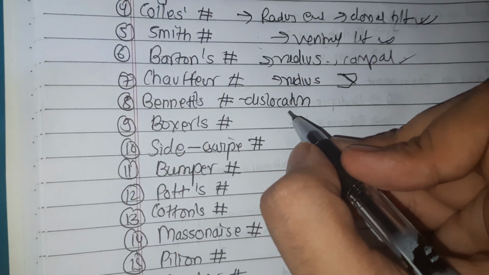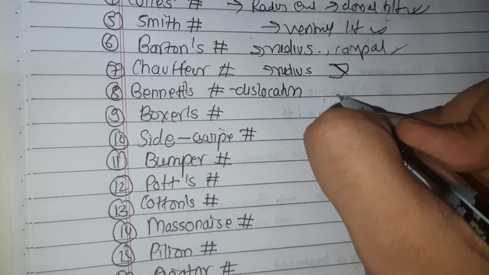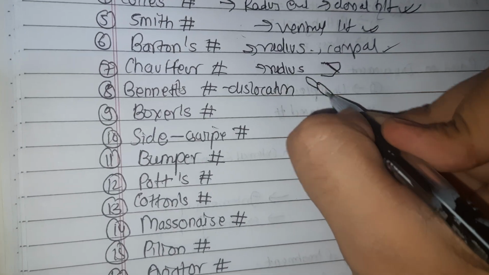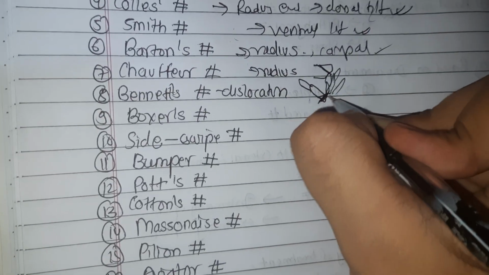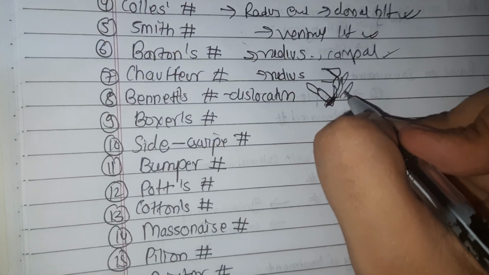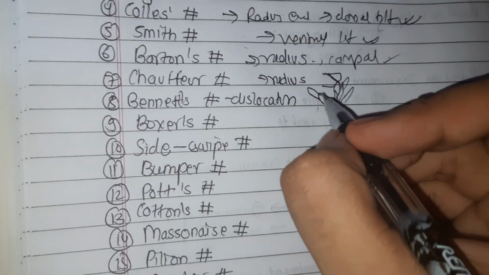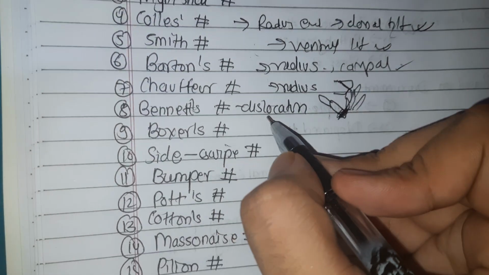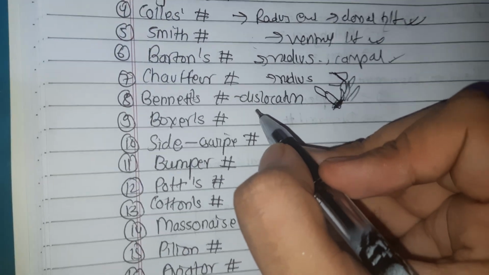And the Bennett's fracture dislocation is an oblique intra-articular fracture of the base of the first metacarpal. That is the thumb, we have the base of the first metacarpal, with subluxation of the trapeziometacarpal joint. So it is an oblique intra-articular fracture of the base of the first metacarpal with subluxation of the trapeziometacarpal joint.